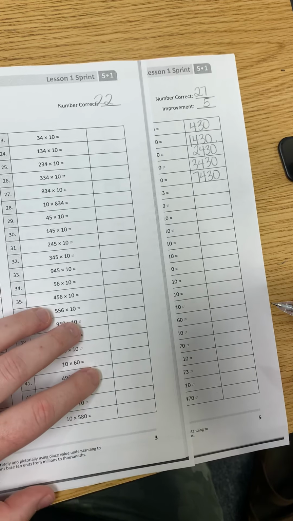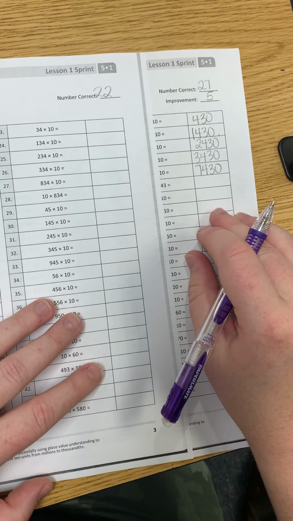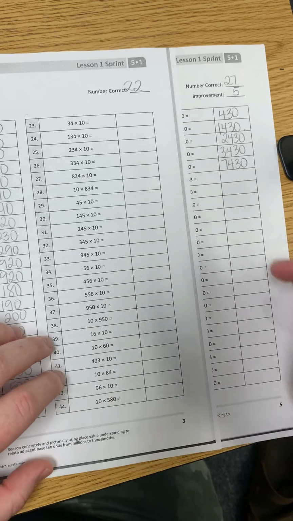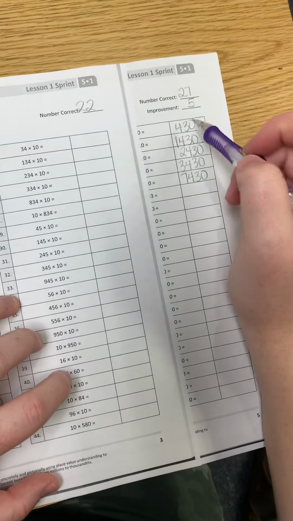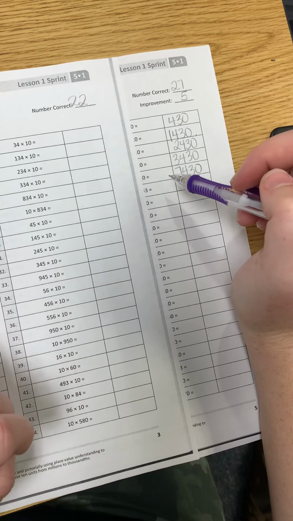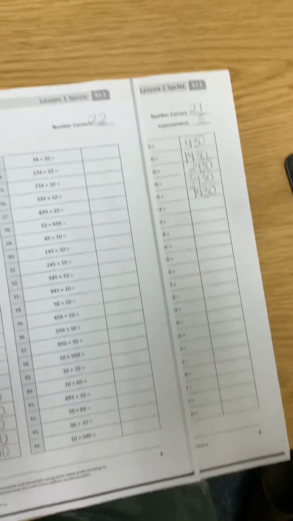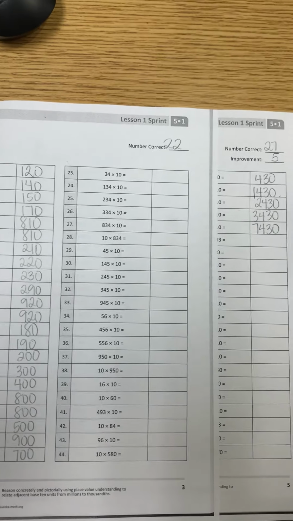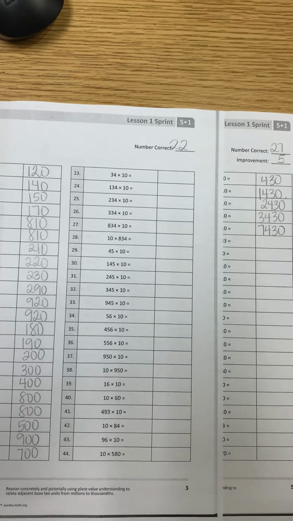So your goal every time we do fluency is you're going to do A and B, and then you're going to try and beat your A score. So if you get 22 the first time, you want to get more than 22 the second time. Okay, so this is how we will do fluency every single week. If you have any questions, please let me know.